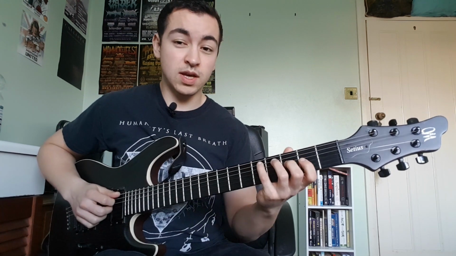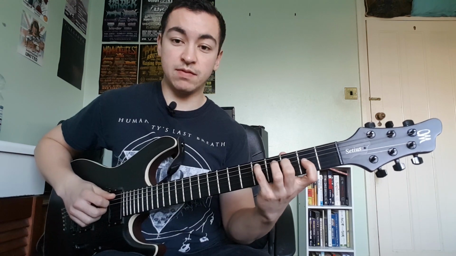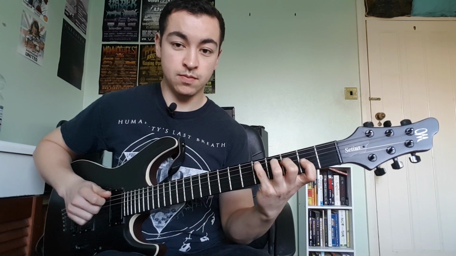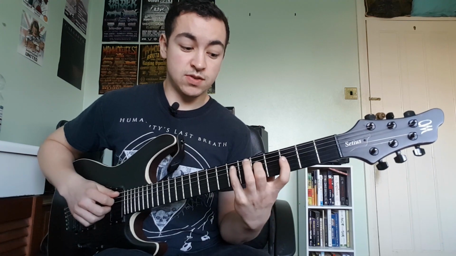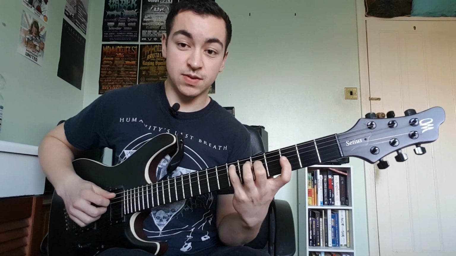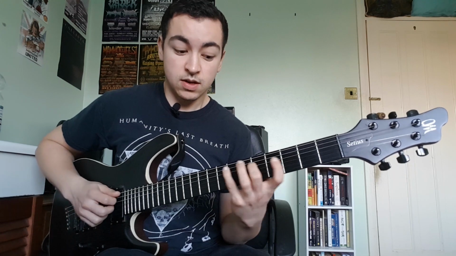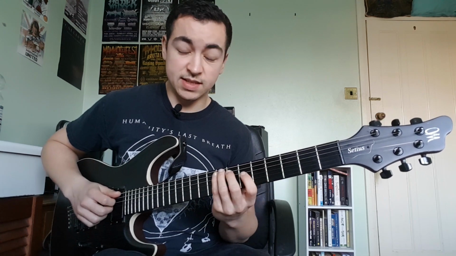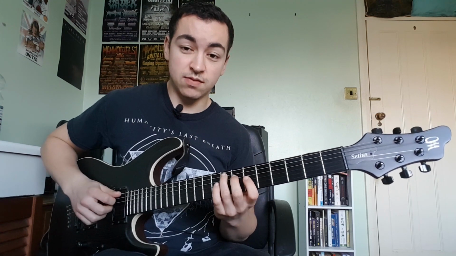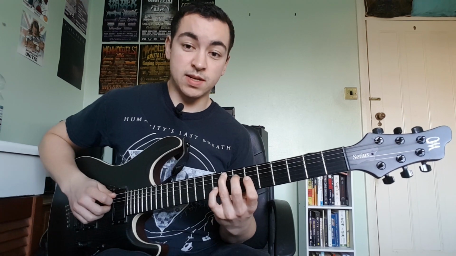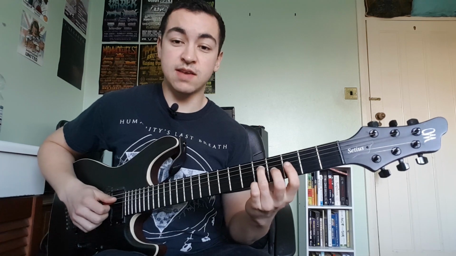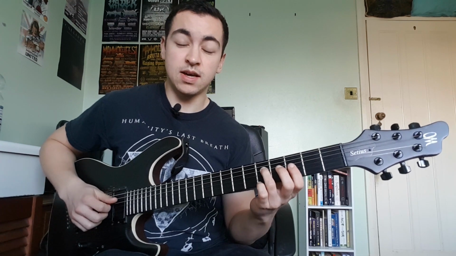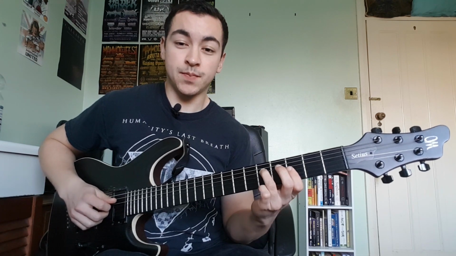Our fourth chord is a minor chord. So we'd have D minor. Our fifth chord is a diminished chord. So we would have E diminished. Our sixth chord is an augmented chord, so we're going to have an F augmented, and then our seventh chord would be a G minor.